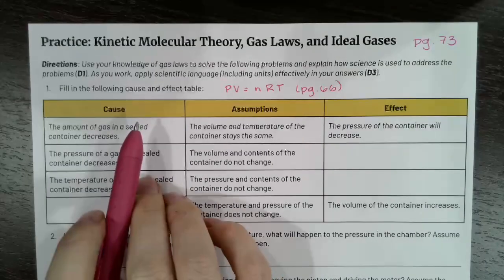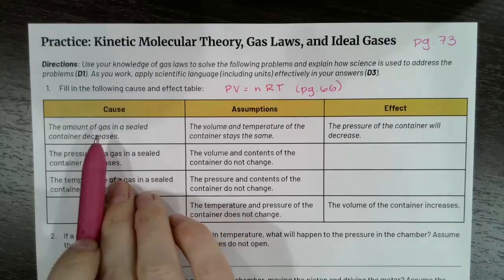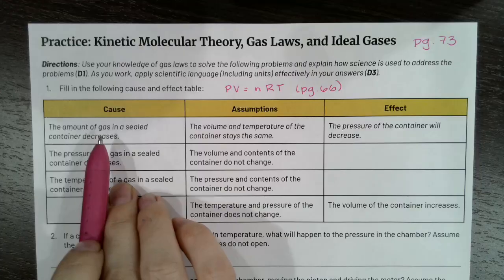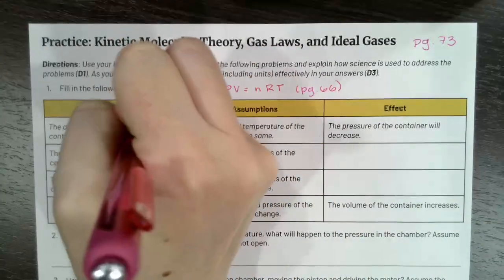So first, the amount of gas in a sealed container decreases. And actually, the word here should be rigid.